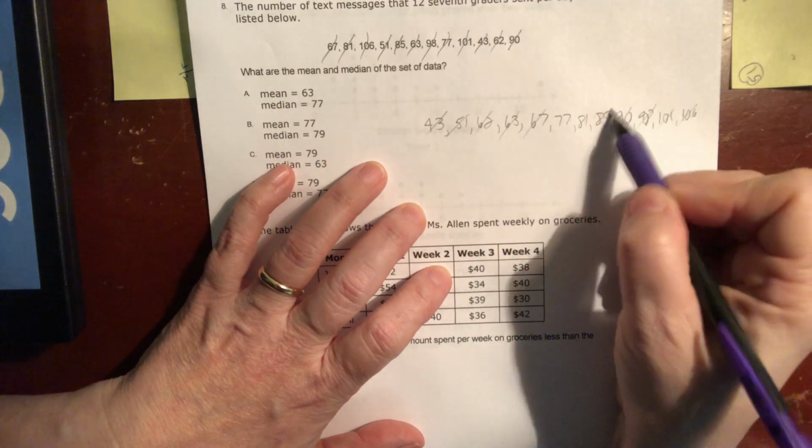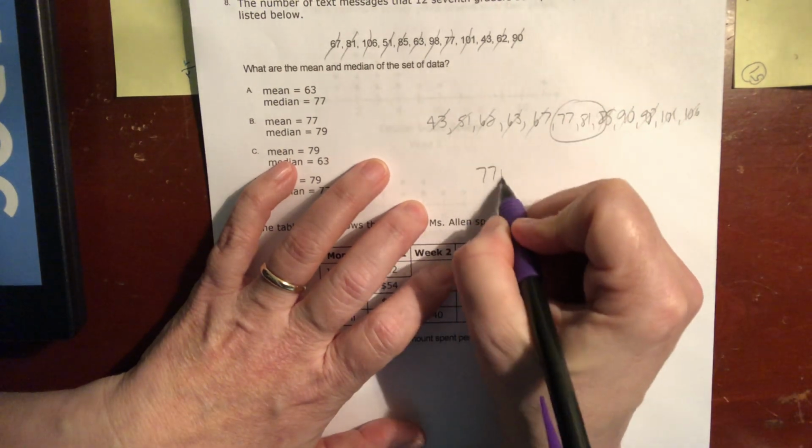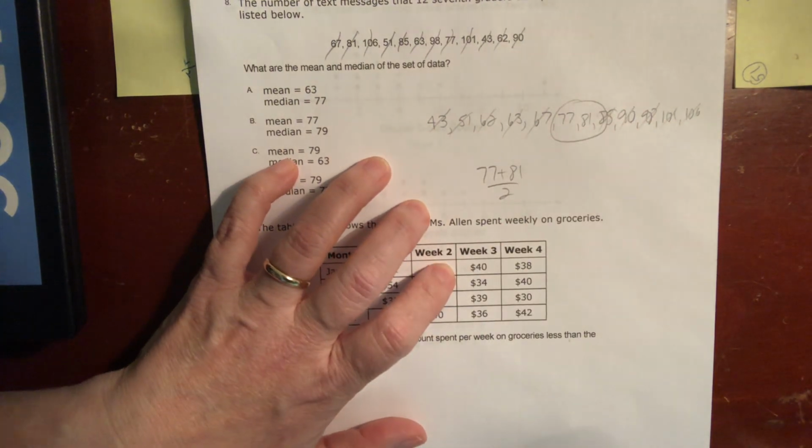Like the sound effects? All right, so we got to do 77 plus 81 divided by 2.